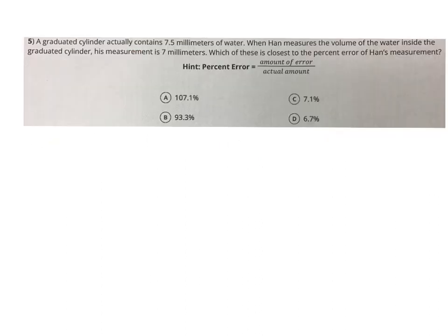Okay, so in this situation, we have a graduated cylinder. Just imagine a cup, and it has 7.5 milliliters of water. This is what it actually has, the real amount. But Han measures the volume of water inside, and his measurement is just 7 millimeters. Remember, millimeters are really small, so to be off by half of a millimeter is really, really close. It's almost hard to see with your eyes, without a microscope or a magnifying glass. So it says, which of these is closest to the percent error of Han's measurement?